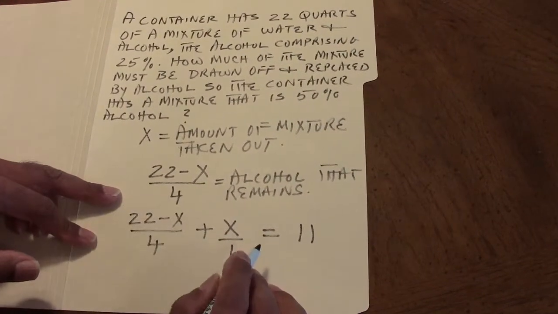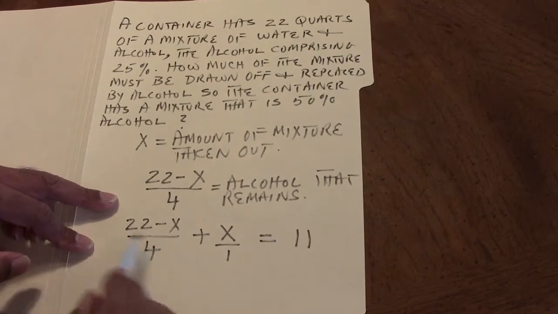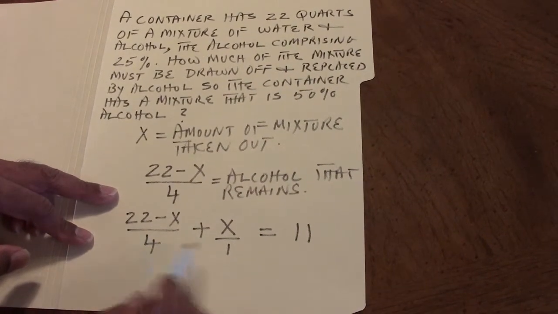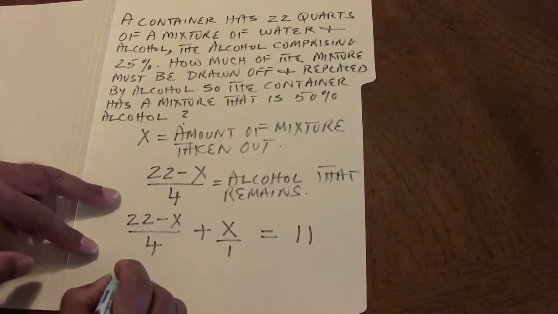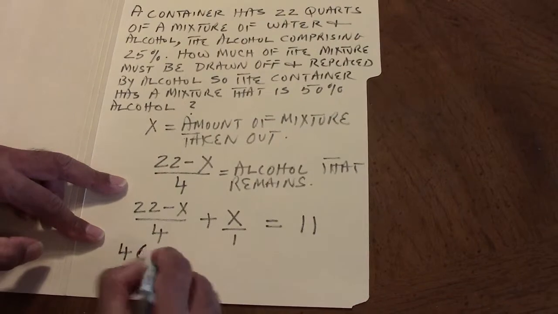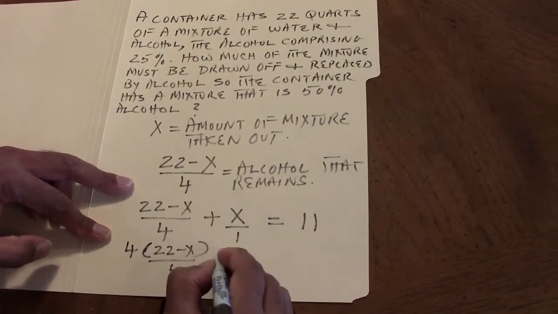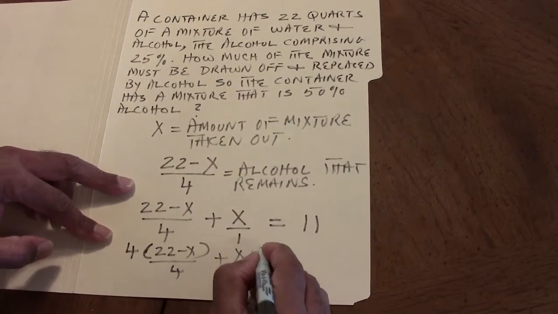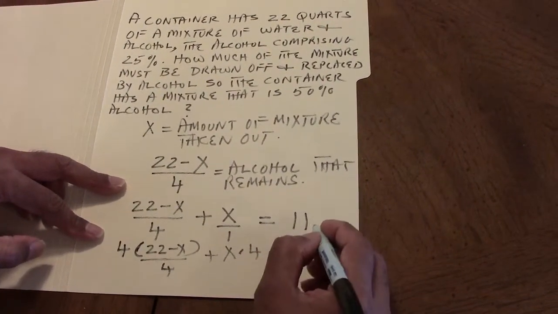Let's multiply all the elements of this equation by 4 so that we don't have the divisor 4. So multiplying everything by 4, 4 times (22 minus X) over 4, plus X times 4, equals 44.